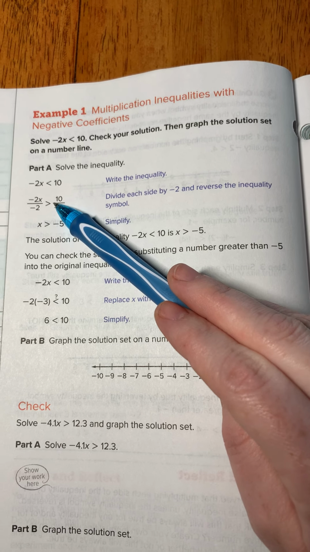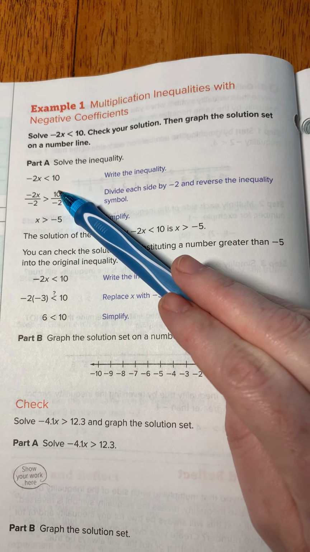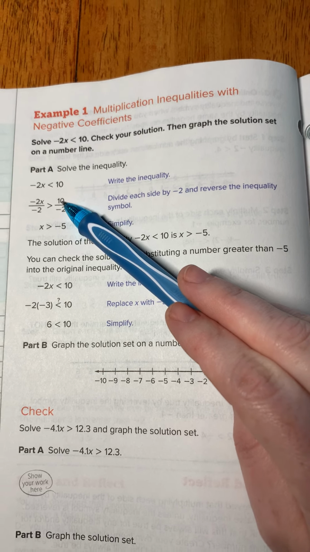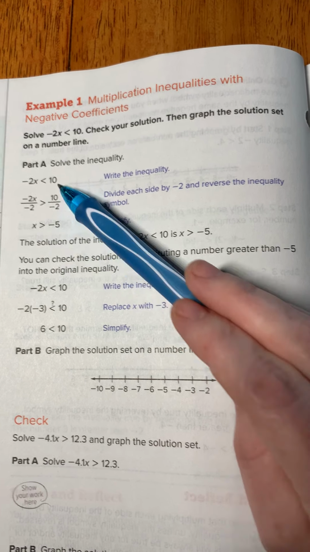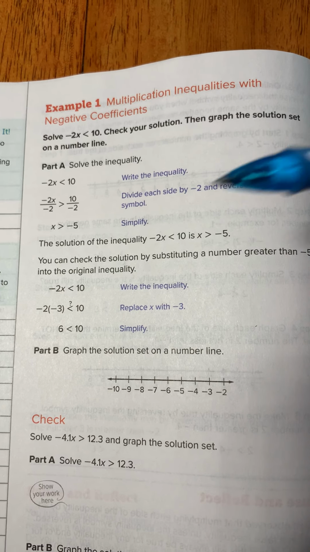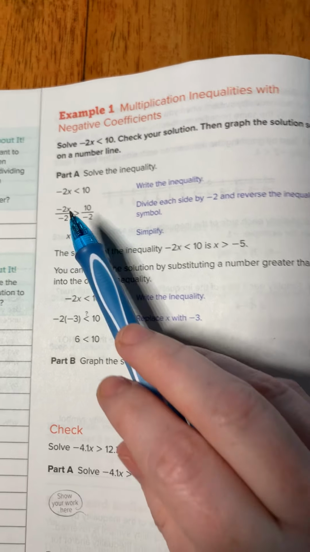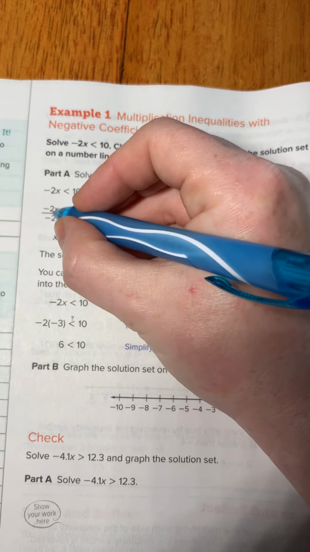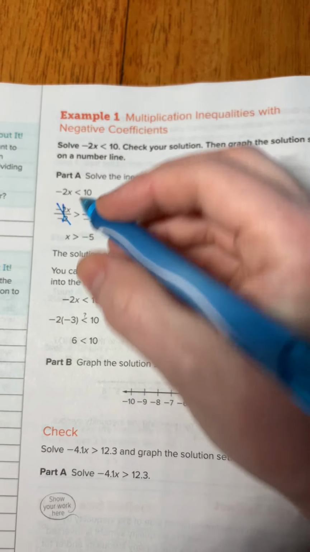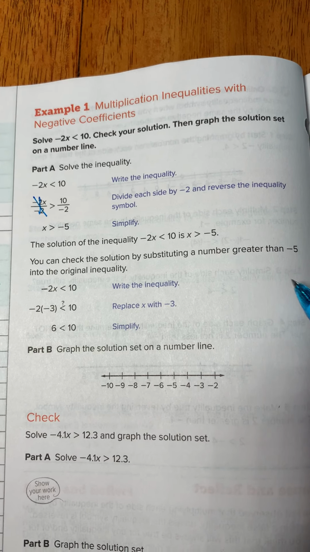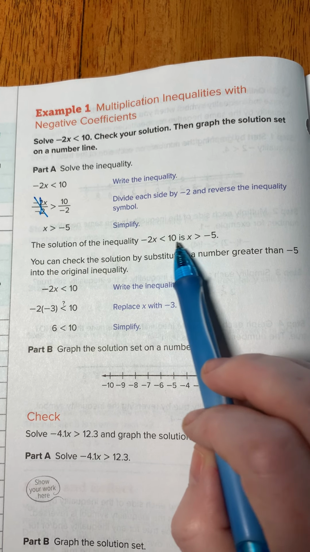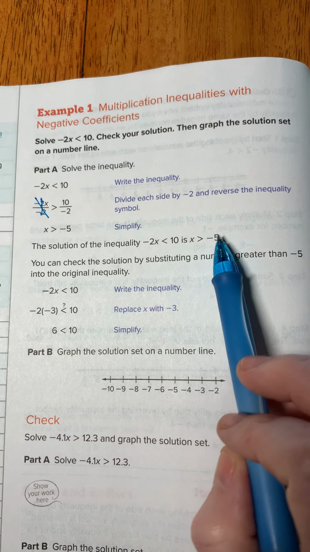A positive divided by a negative is a negative. So this cancels each other out, leaving the x, the greater than symbol, and -5. So the solution is x is greater than -5.